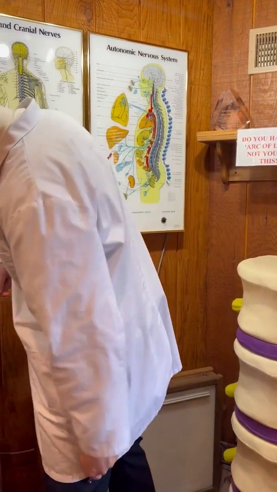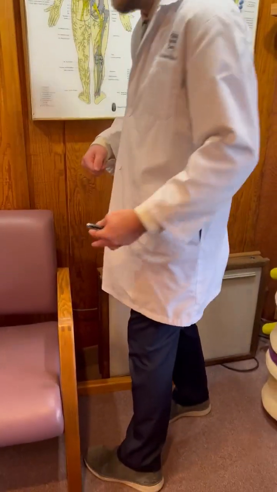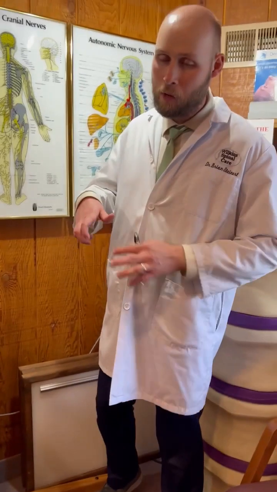Another thing, numbness and tingling. That's the most common thing with sciatica. It shoots right down the leg, all the way down, with numbness in the feet and toes. That is the classic sign of sciatica.